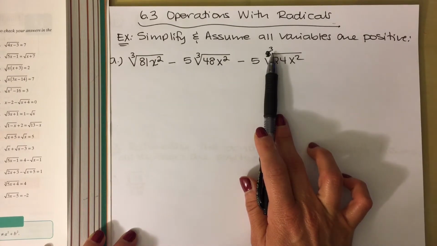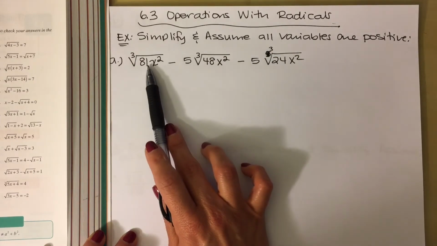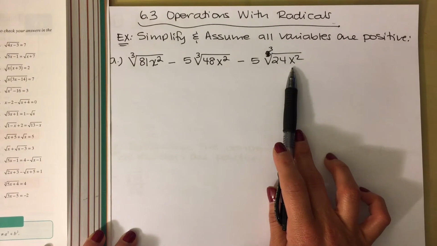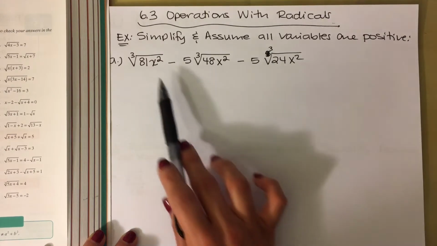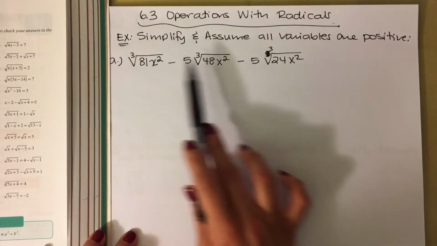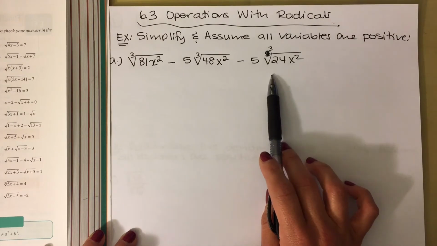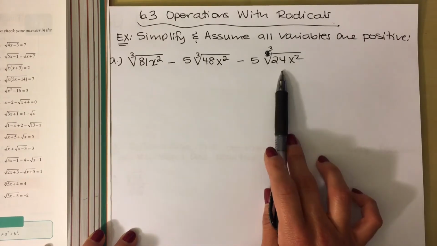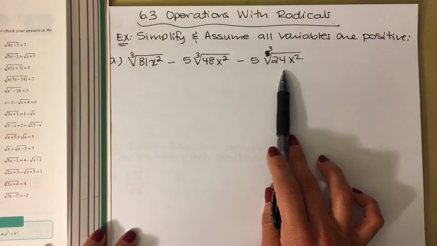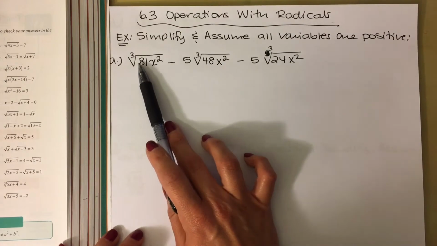And we also need to have the same radicand, meaning whatever's inside of the radical needs to be exactly the same. At this point in time, we do not have like radicals because we have different numbers inside of these radicals. This one's 81, 48, 24. So what we want to do is look at this problem and see if we could simplify each radical, and then maybe at the very end we would have like radicals. Let's start with the first example.